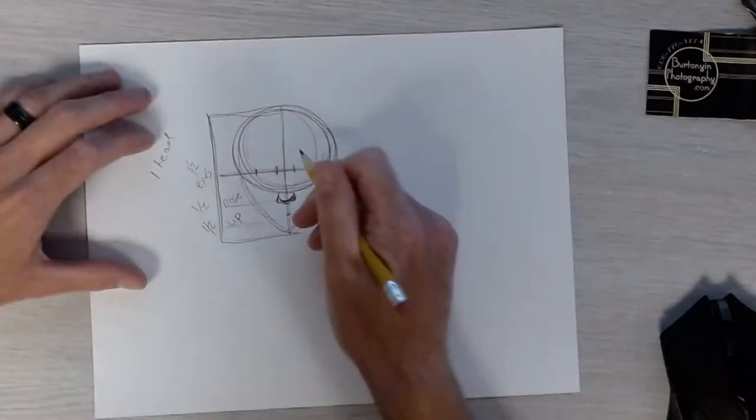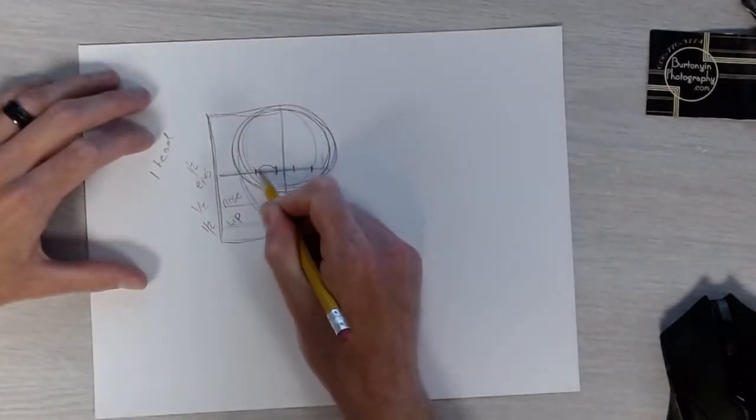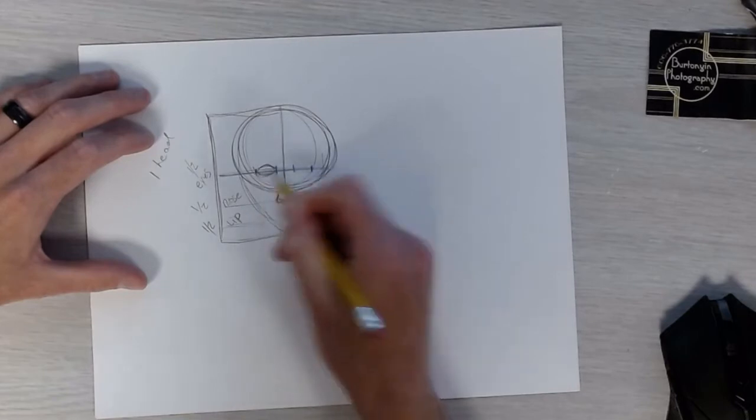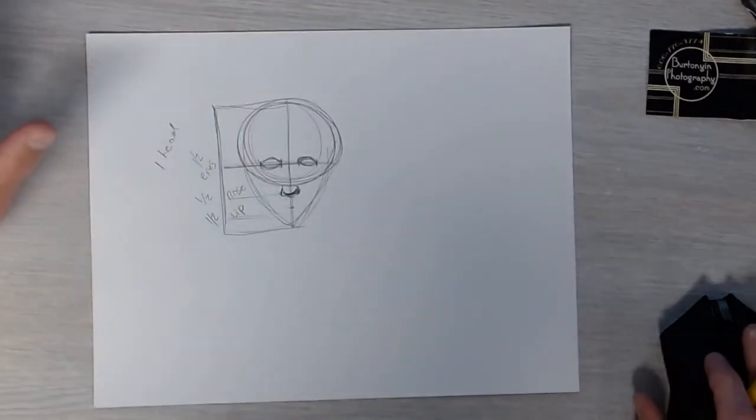There's our nose. For the eyes, they're very simple. Draw little football shapes for now. And let's look at the lips.